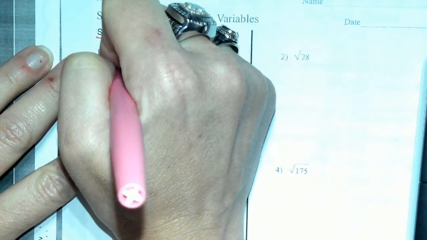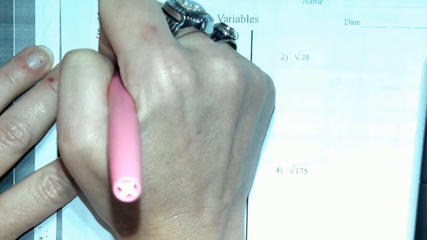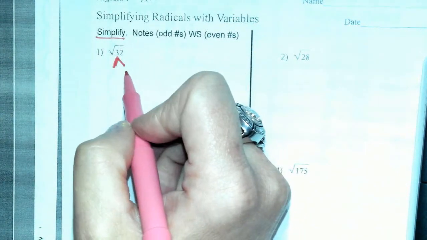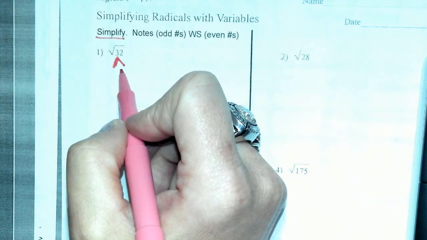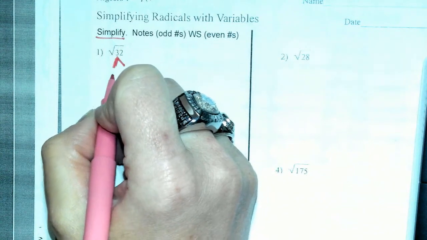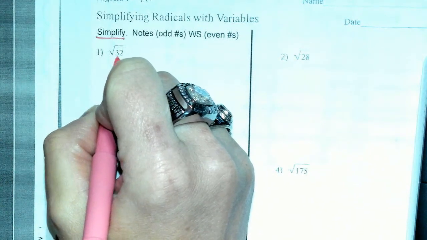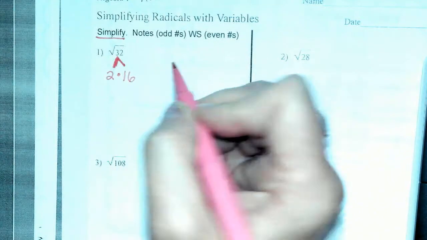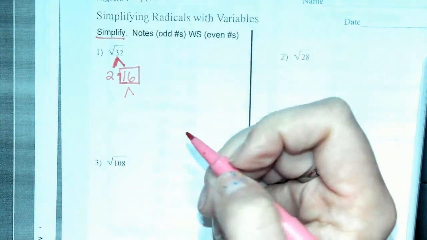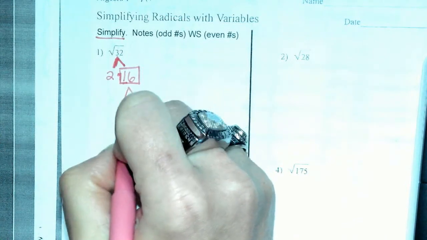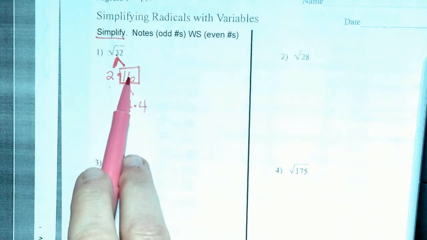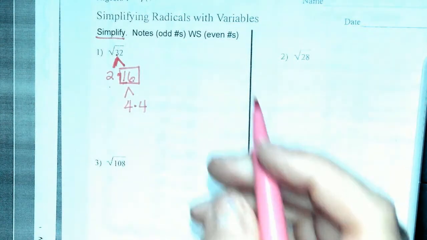So you take that 32 and you have to break it down to factors, and one of your factors needs to be a perfect square. So, for instance, factors of 32, 2 times 16. 16 is a perfect square, right? What times itself equals 16? 4. So 2 times 16 is 32, and 16 is made up of 4 times 4.